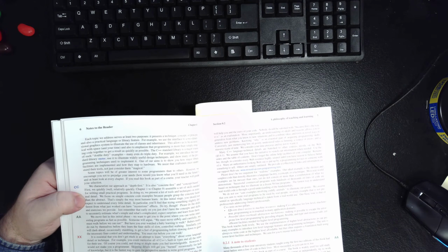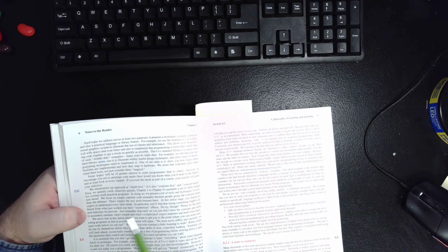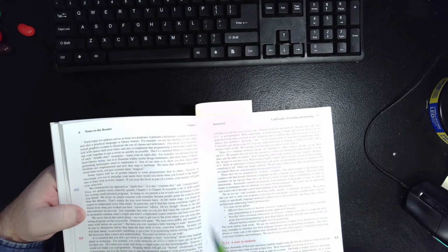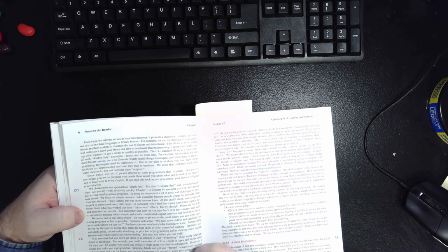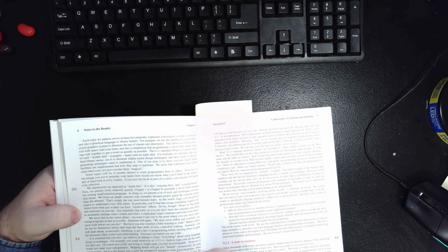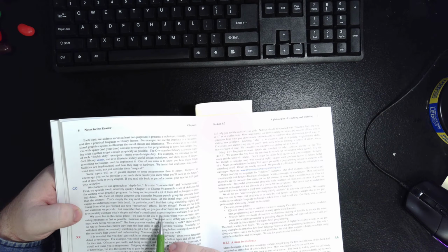Do try, though. Please do the drills and exercises we provide. Just remember that early on, you just don't have the concept and skills to accurately estimate what's simple and what's complicated. Expect surprises and learn from them.